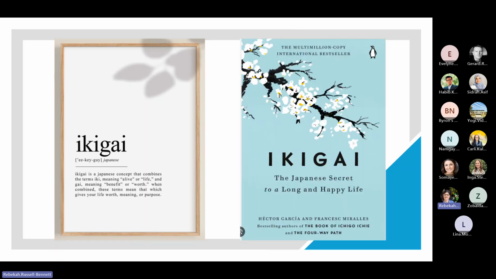And if you are interested to explore more, here's a very, very cool book that I highly recommend reading that talks a little bit about that. Now, they use it more for a life secret for a long and happy life.